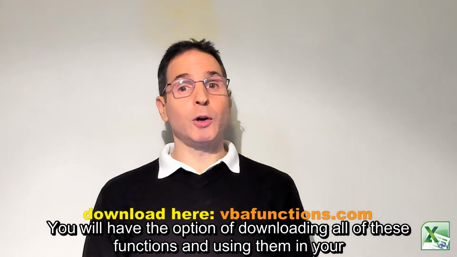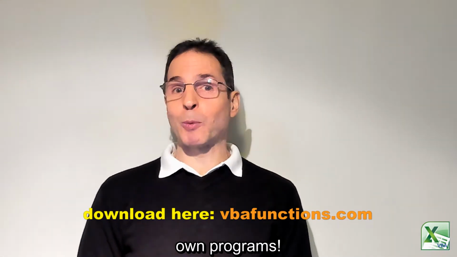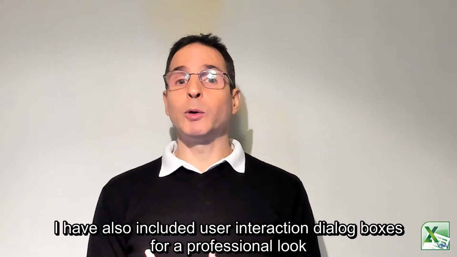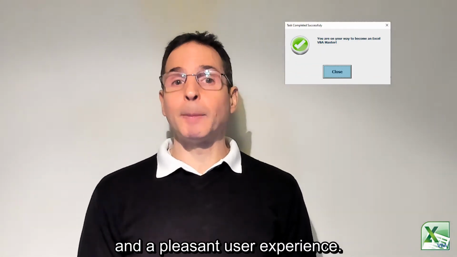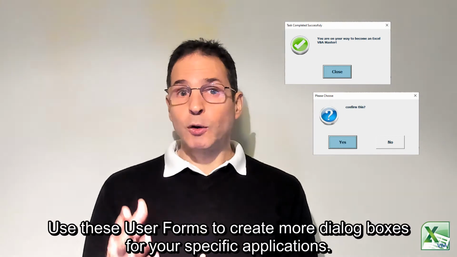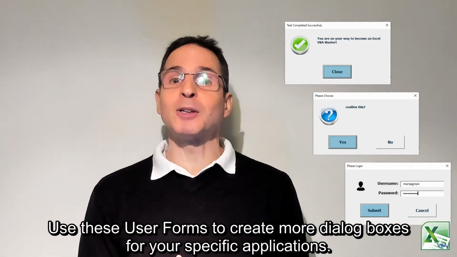You will have the option of downloading all of these functions and using them in your own programs. I've also included user interaction dialog boxes for a professional look and a pleasant user experience. Use these user forms to create more dialog boxes for your specific applications.